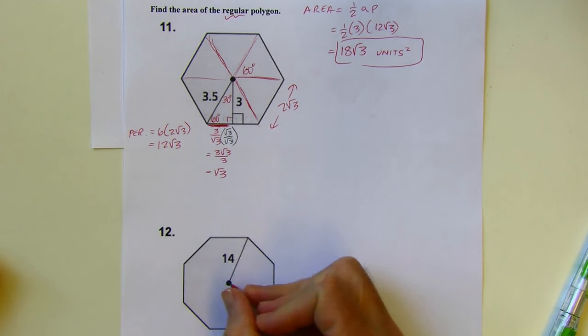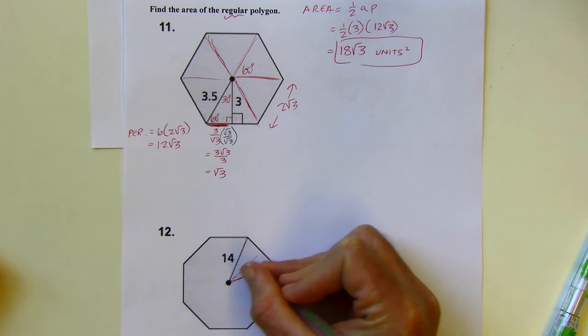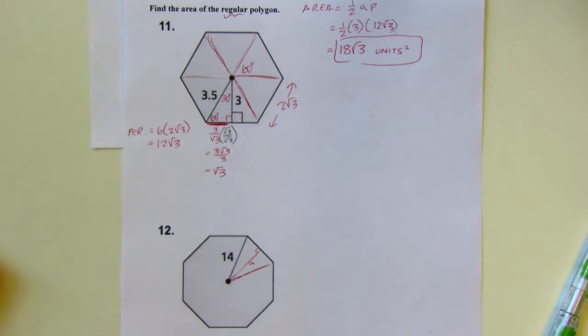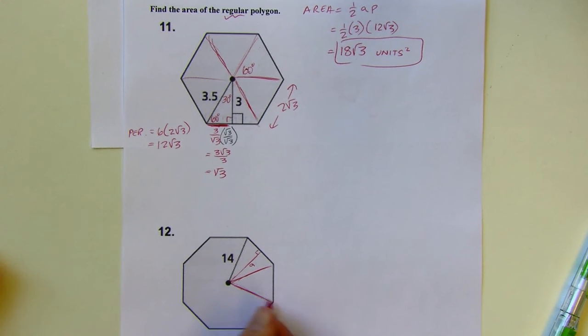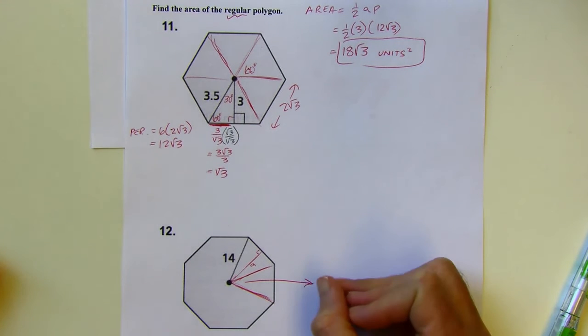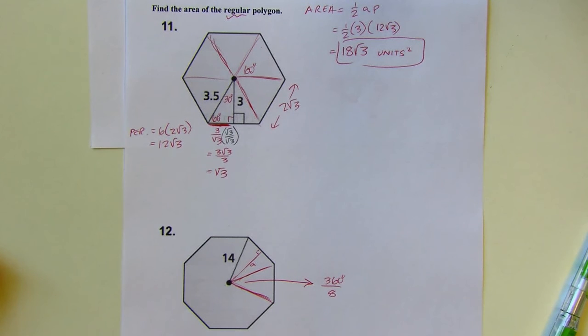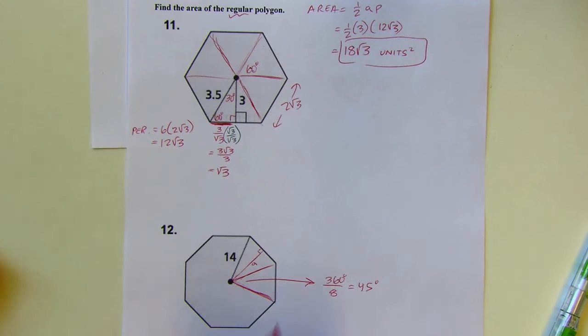So let's think about this slice here. This is going to be my apothem, right? I'll put a little A there. Here, let's draw in a second slice just because it's going to get too crowded. But this central angle here, there's 8 slices just like that. So I'm taking 360 degrees divided by 8. That means I've got 45 degrees for that central angle.